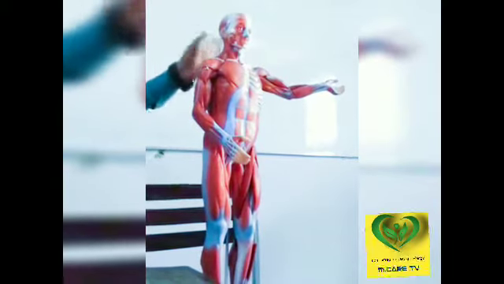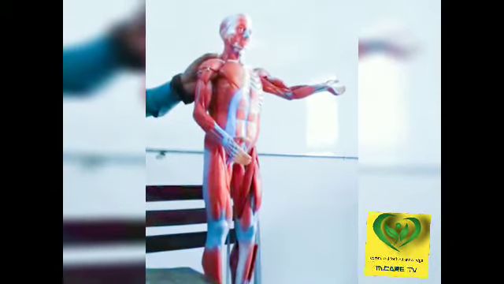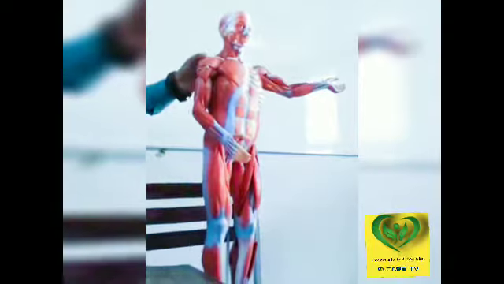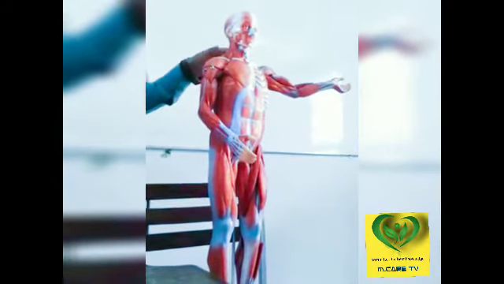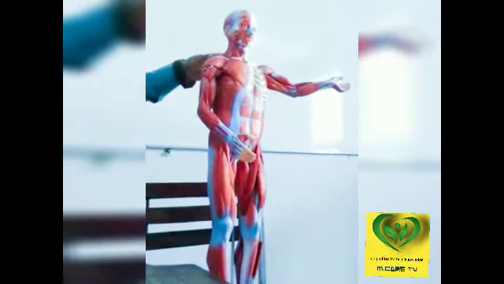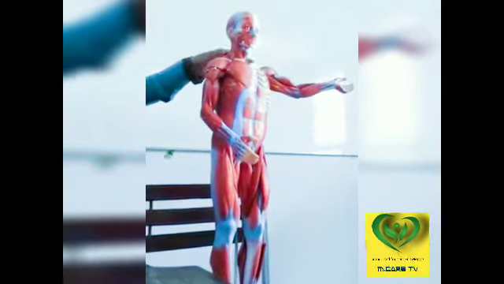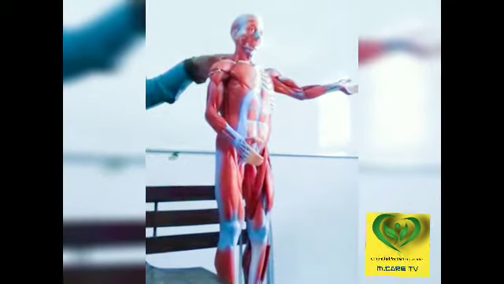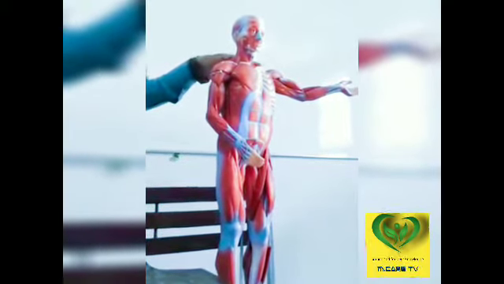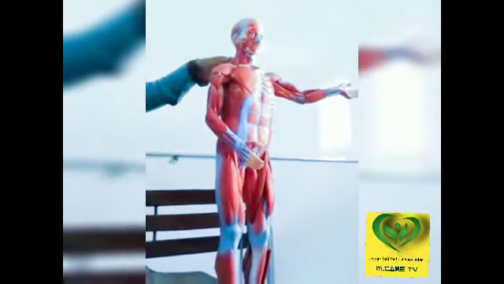So it is a modality you can use. Then you can also do soft tissue work on the muscles. Try to use your thumb and soften the tissue for 2 to 3 minutes, or for a maximum of 4 minutes, not exceeding that, slowly and gently.